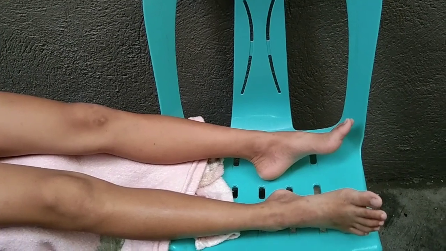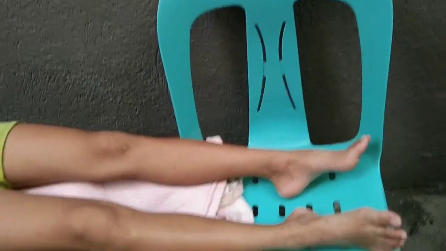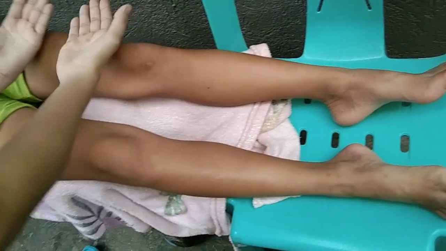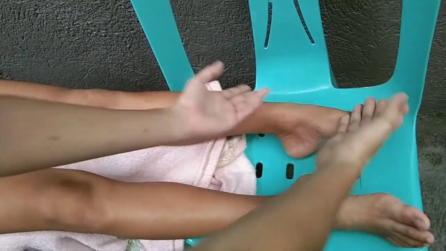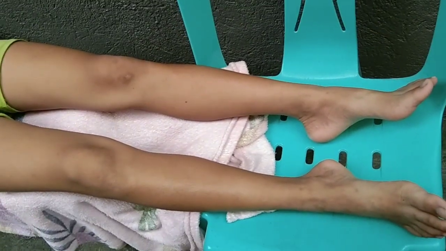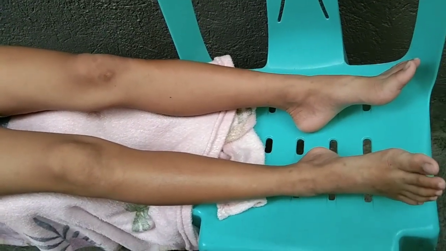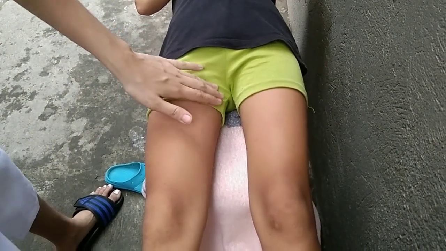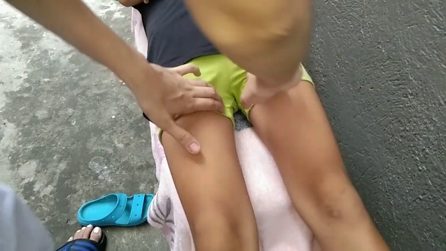Okay, and then next is palpate skin temperature using the dorsal surface of the hand. Toes, feet, and legs are equally warm bilaterally. Okay, and then next is palpate the superficial inguinal lymph nodes. Non-tender, movable lymph nodes up to 1 or even 2 cm are commonly palpated.